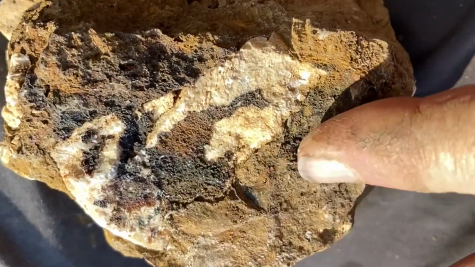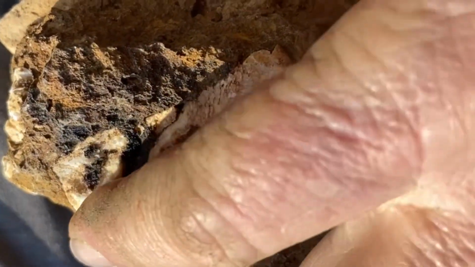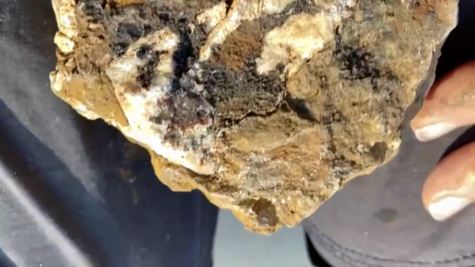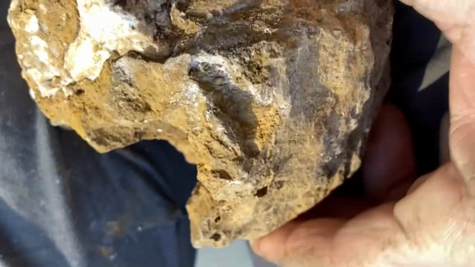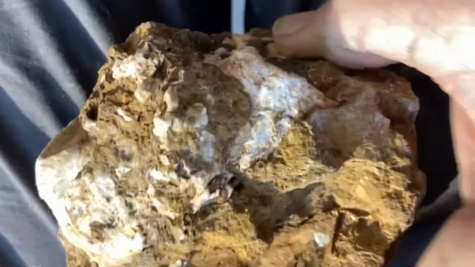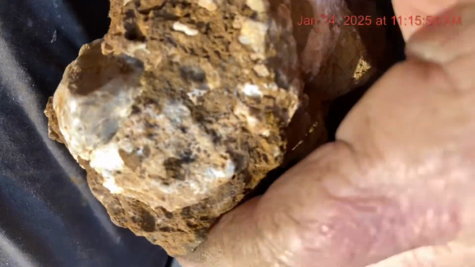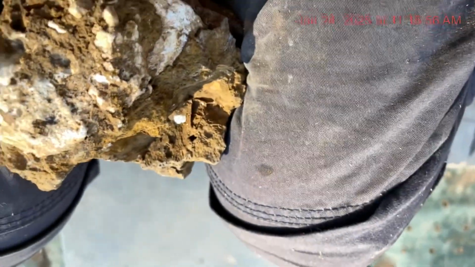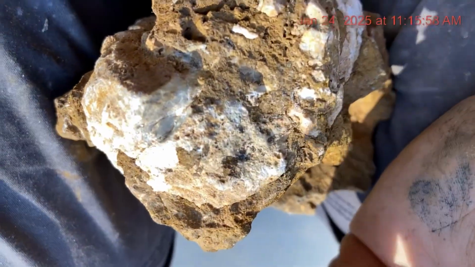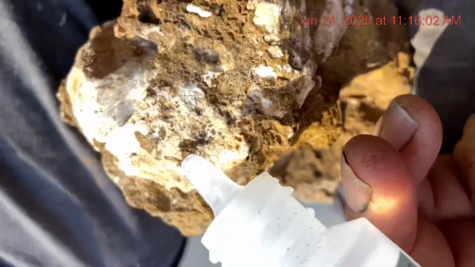The iron-rich, rocky part, and then this white stuff. Some dark stuff here. Okay, so I'm wondering about the white stuff. Let's test it with the acid and see what happens. It's cold out here, but I think the acid will still work.